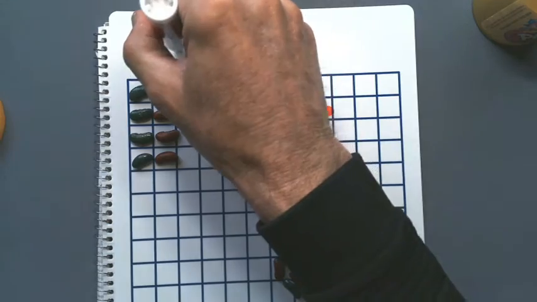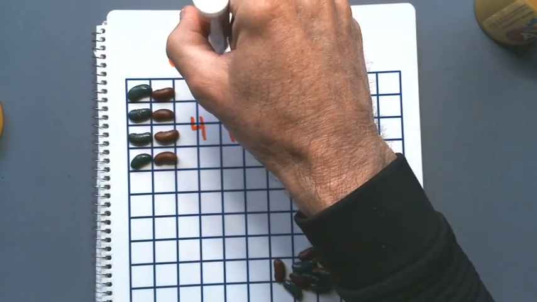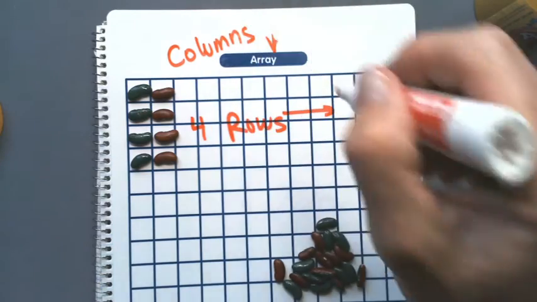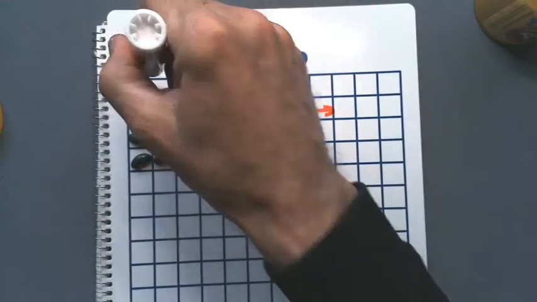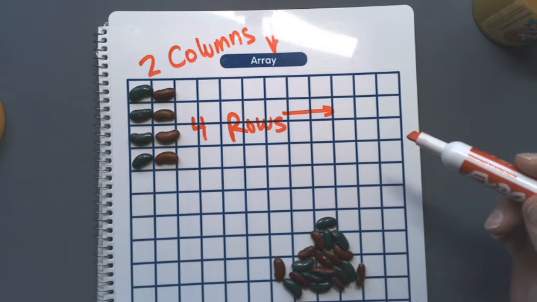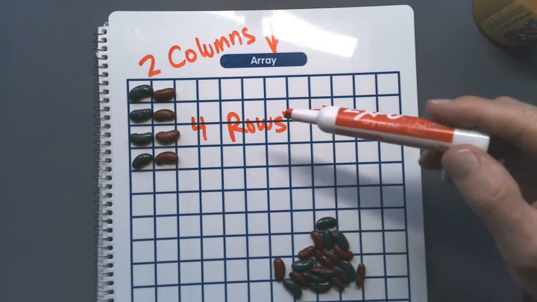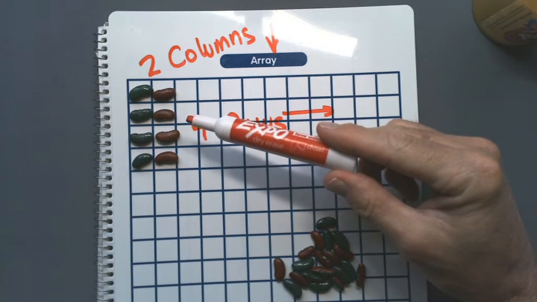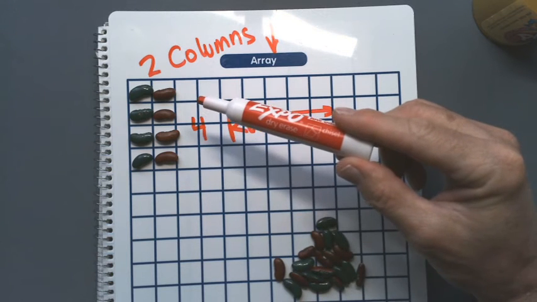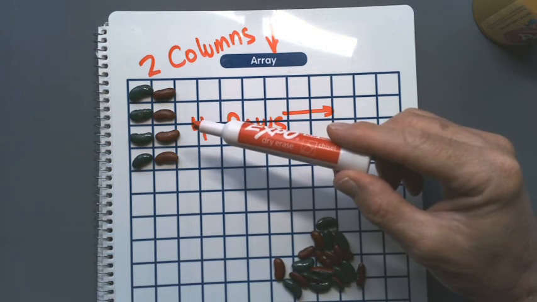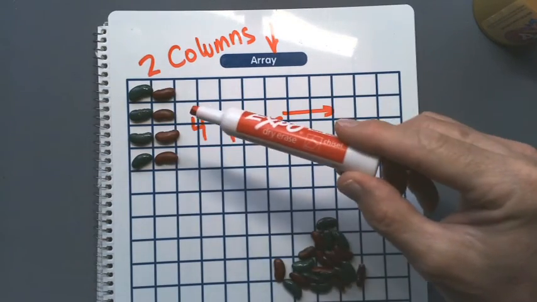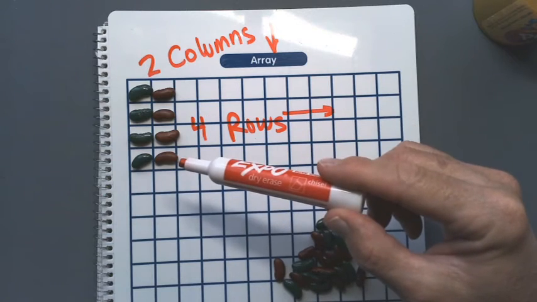These are columns. And columns go this way. Okay? And I have 2 columns there. Now you can kind of see that we can already start skip counting here. 2, 4, 6, 8. So we have 8 beans, except we didn't group them by 2s. We put them in rows that go this way, and we put them in columns that go this way.